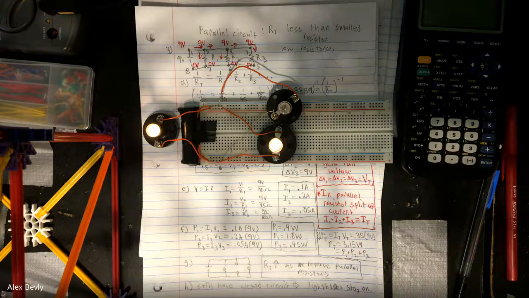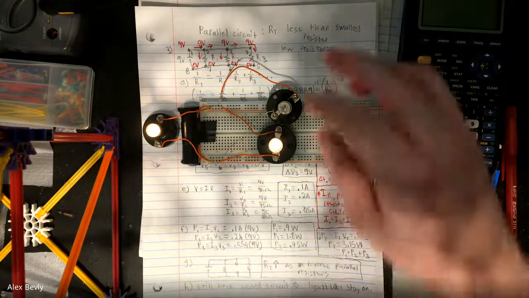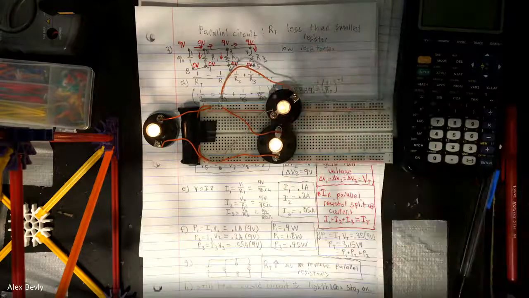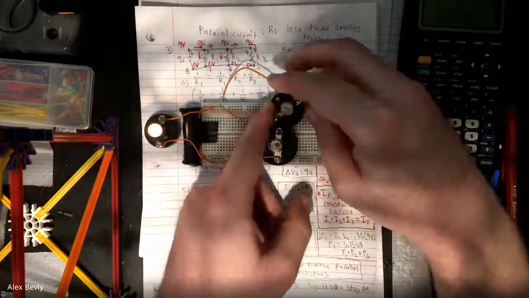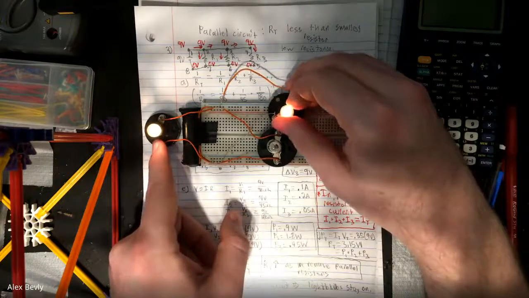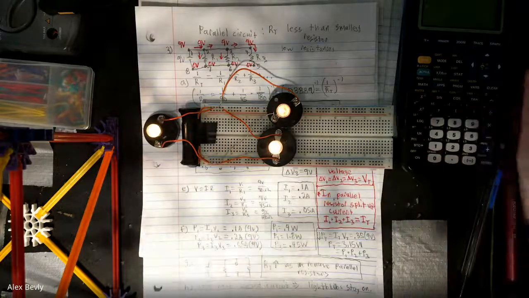Or everything in your house. If you say turn off a light, it doesn't turn off your computer also. If you unplug your toaster, it doesn't turn the fridge off. They each have a complete path back to the circuit. So as I go, and if you even notice, as I put more of these in, the brightness of this bulb is not changing. Right?